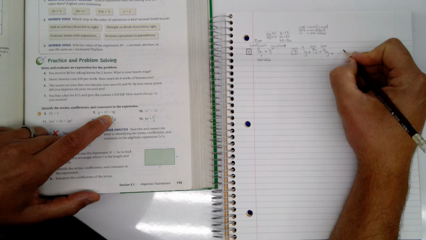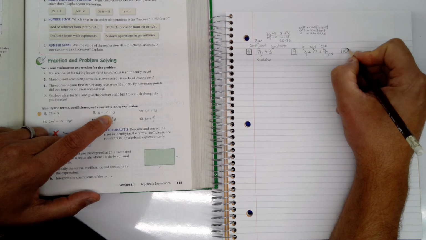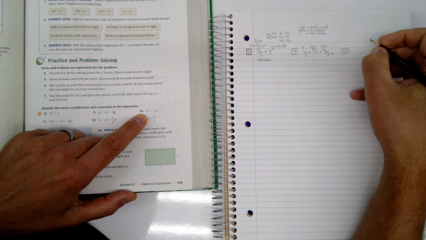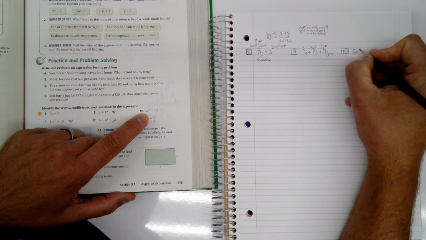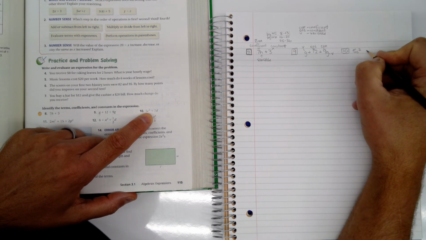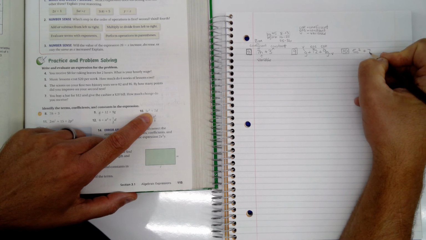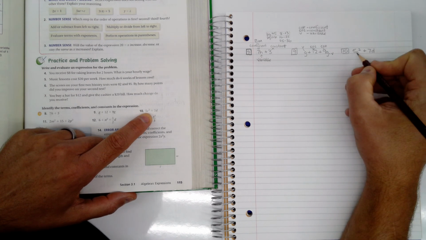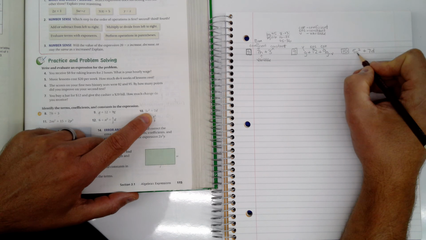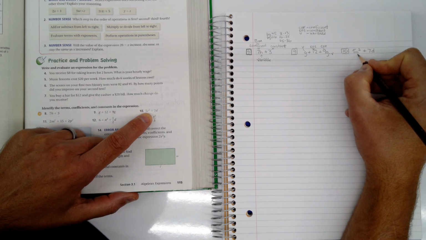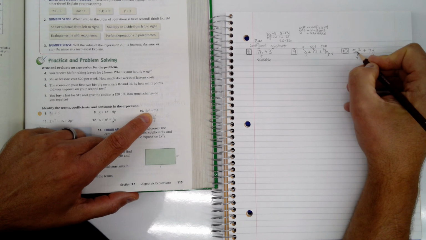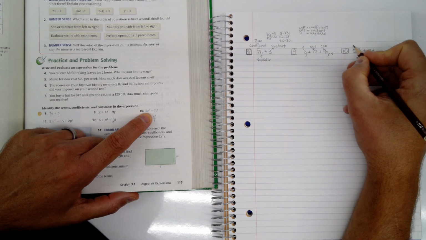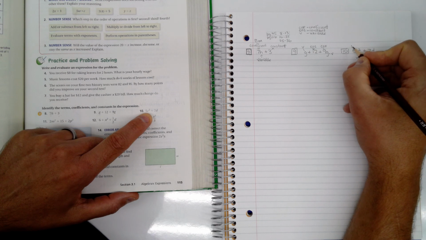So here's number 10. Okay, I'm going to write it down, 5c squared plus 7d. Okay, so here is a value attached to a variable. So I'm going to label my variables really quick. This is a V for variable. This is a V for variable. This is attached to a variable, so this would be a what? This would be a coefficient, so COF.